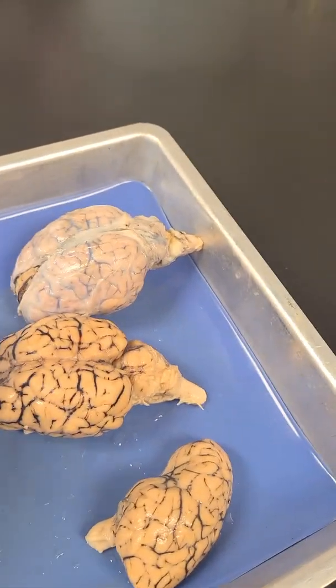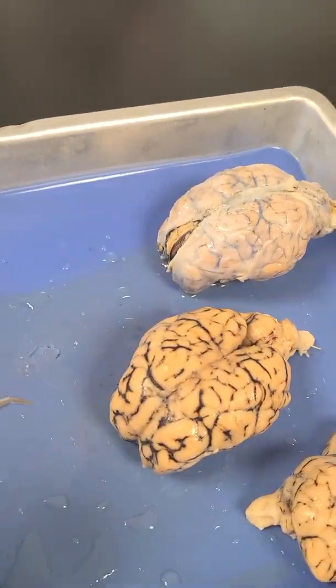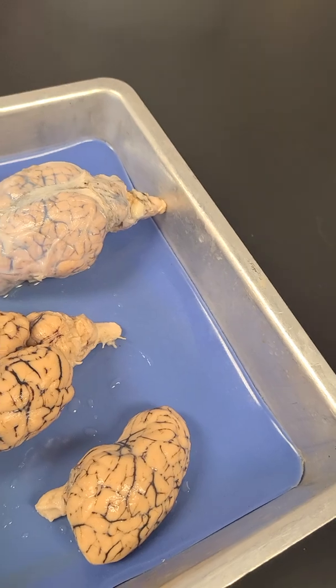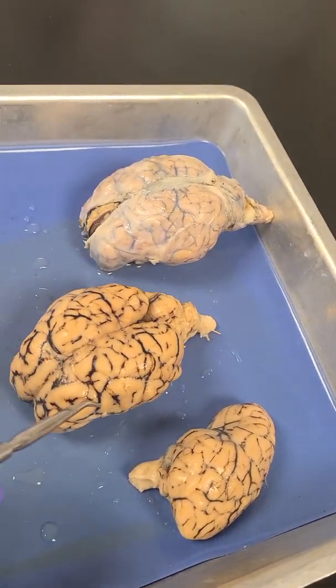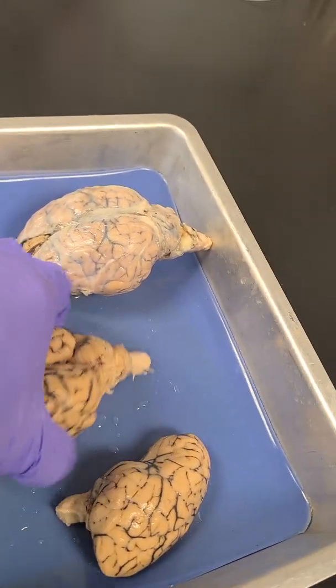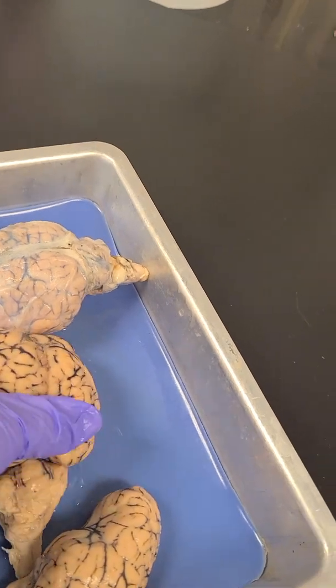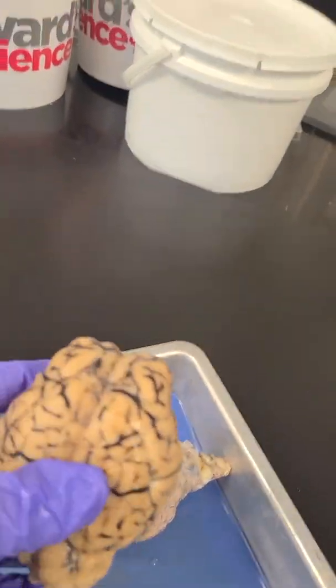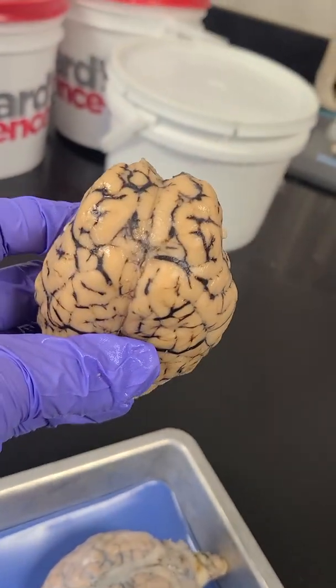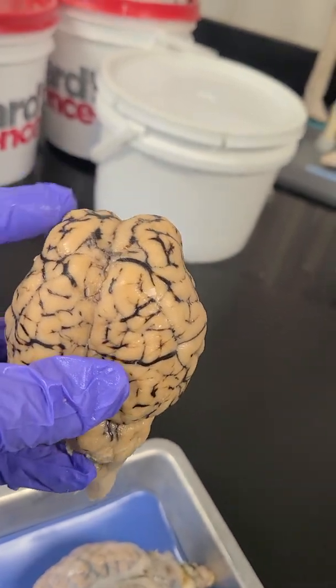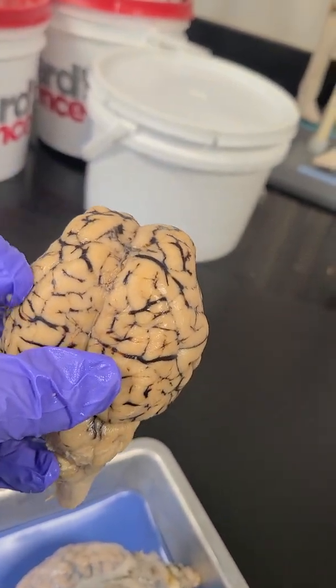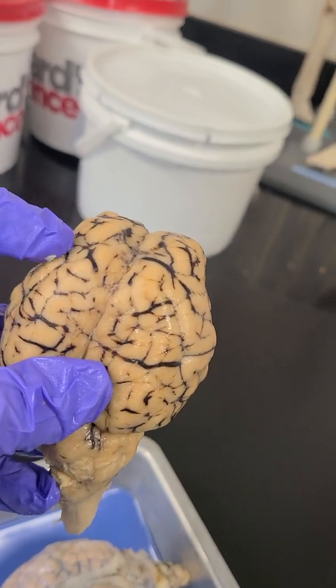The central sulcus separates the frontal lobe from the parietal lobe, and it is this main sulcus right across here. Hopefully if I hold the brain up like this, you can see that the frontal area is a little bit thinner, and then it widens out right here, and that's the central sulcus.